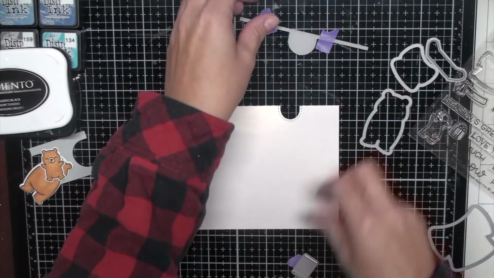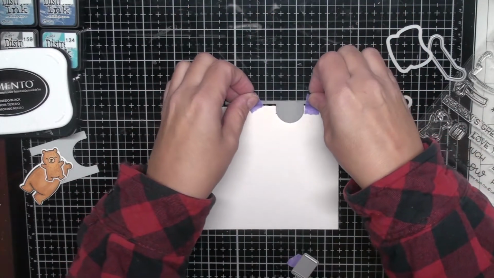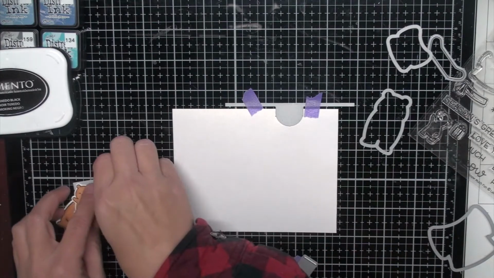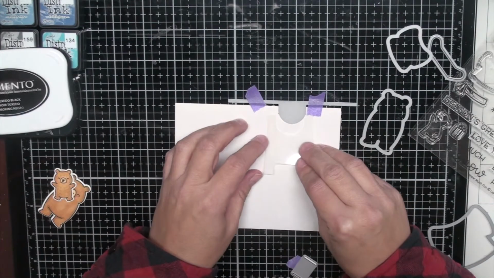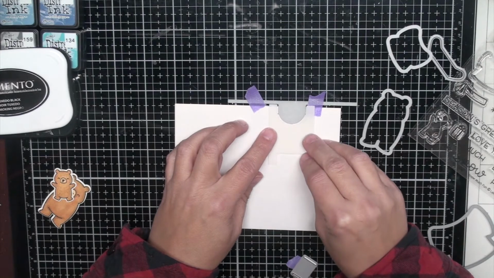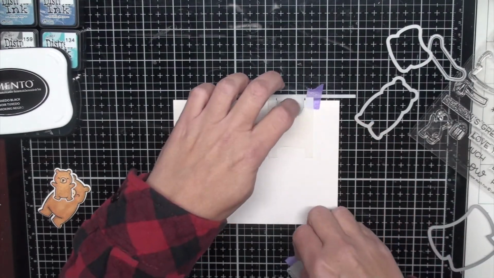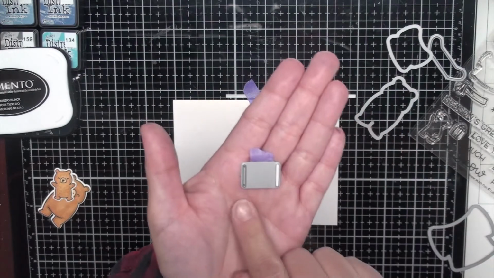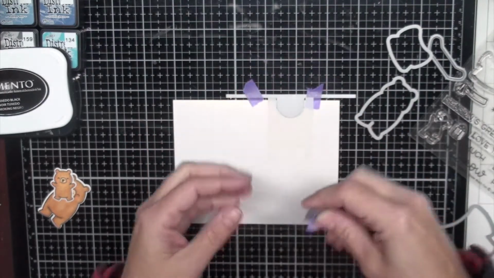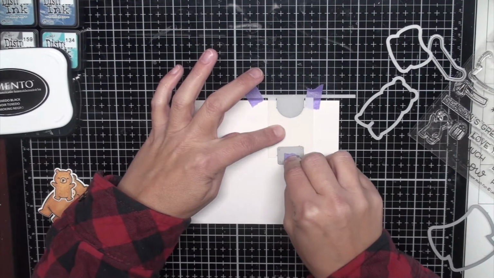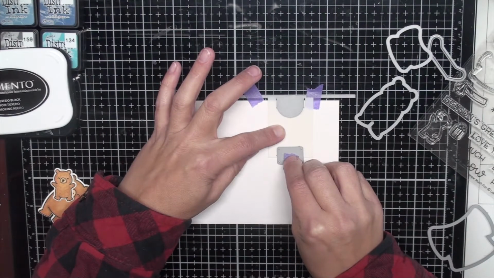Okay, so I'm going to actually put this back on here. I am going to take our little guide, line it up like that. And then you can see this little piece that has the 2 notches in it. It is going to just slide right in here.